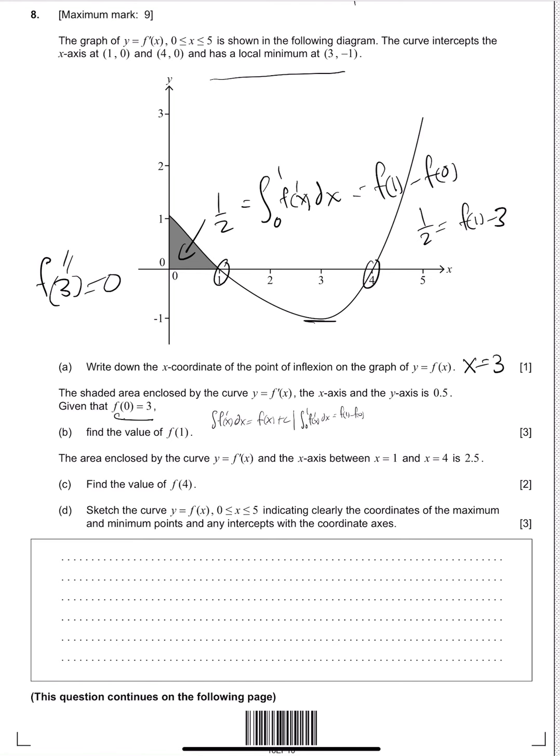Therefore, f of 1 is equal to 1/2 plus 3. 3 is 6 over 2, so that's equal to 7 over 2. So I would say that the value of f of 1 is equal to 7 over 2.